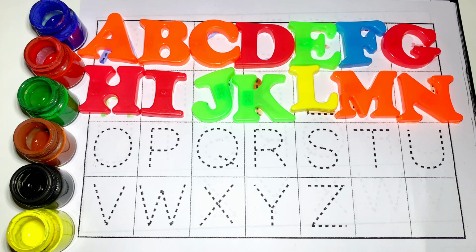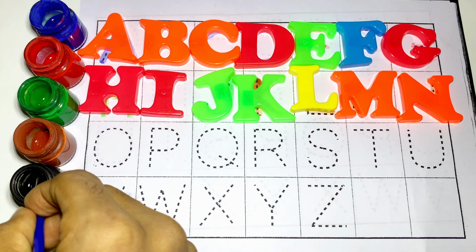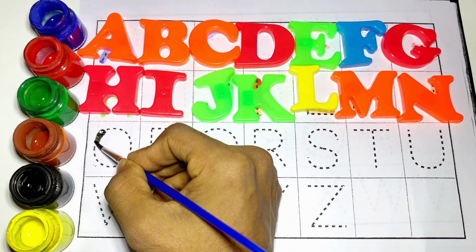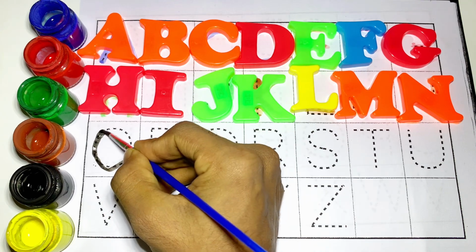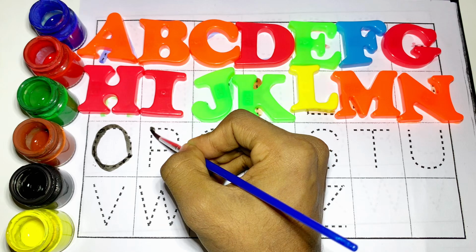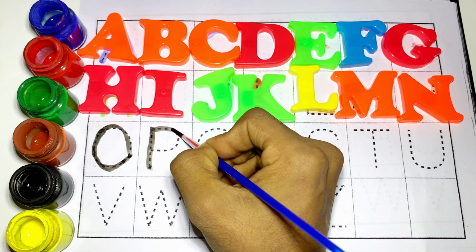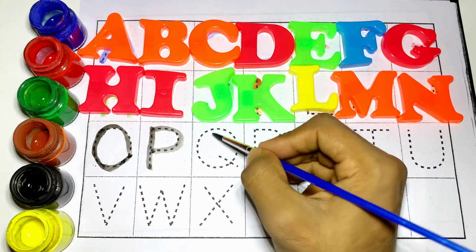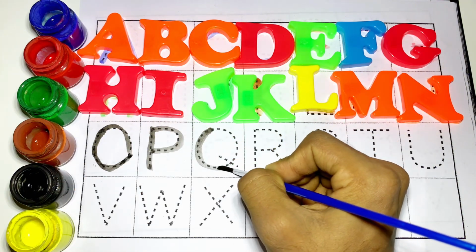O for orange. And use black color. P. P for parrot. Kids, again use black color and draw Q. Q for queen.